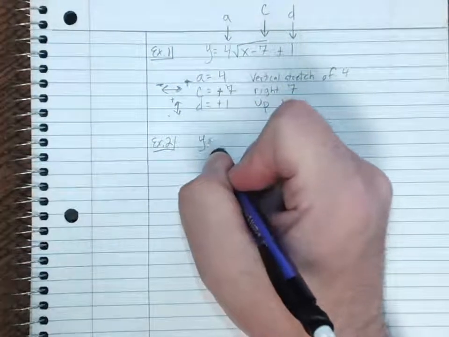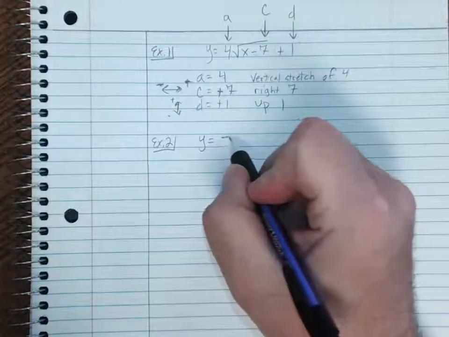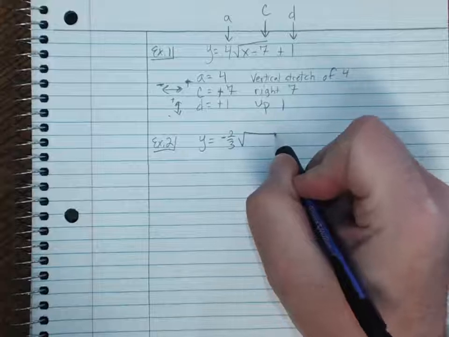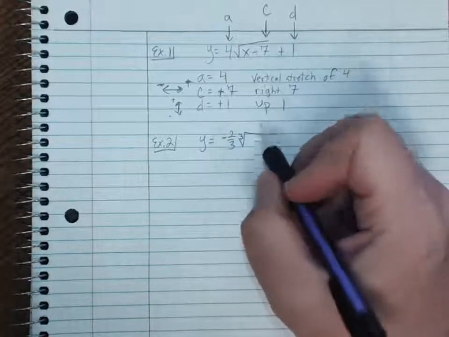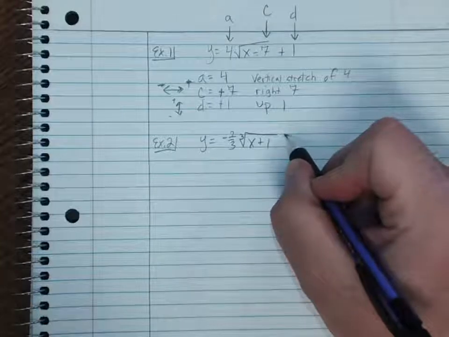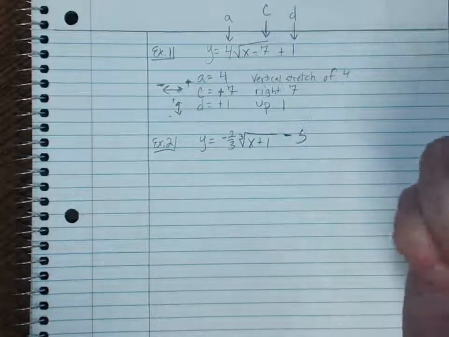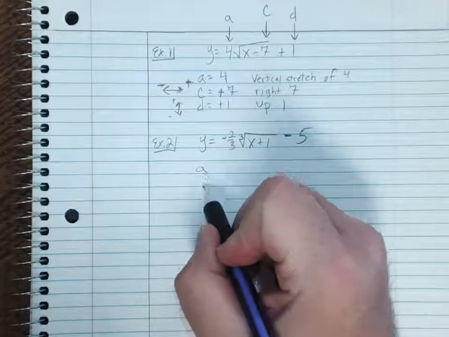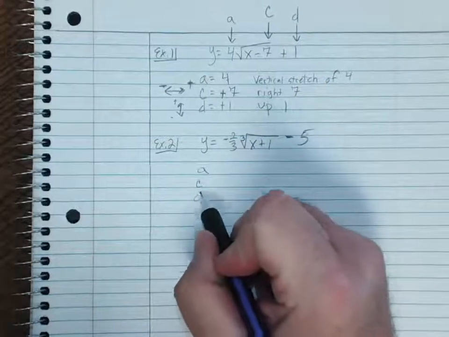Let's do another one. How about we got y equals negative 2/3 times the cube root of x plus 1 minus 5. Again, let's identify our A, our C, and our D.